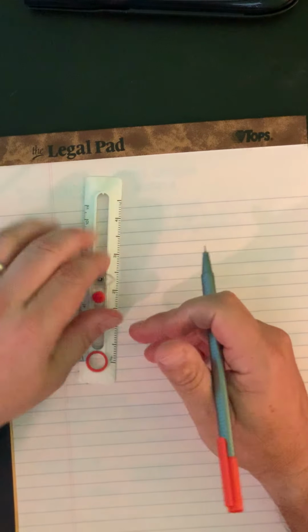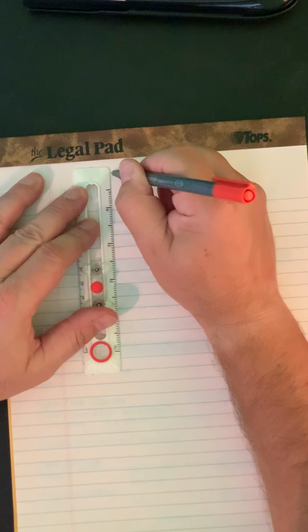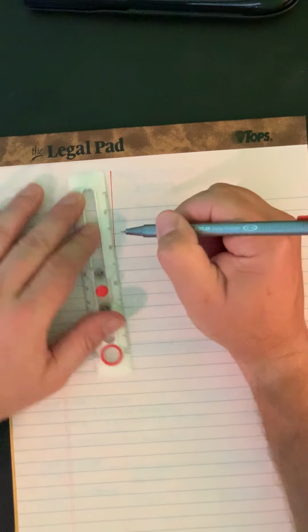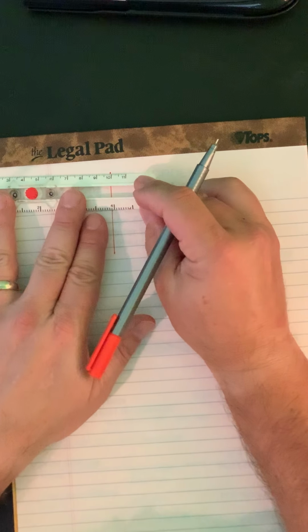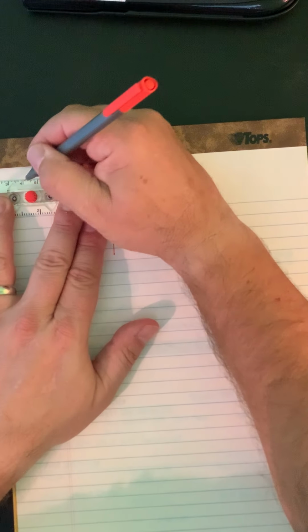eCampus, yeah, that's it. Because I didn't do them exactly the same, but that's okay. All right, so let's do another right triangle. It doesn't matter how you draw it, as long as you got the right angle. I don't mean right by wrong. I mean the 90-degree angle.